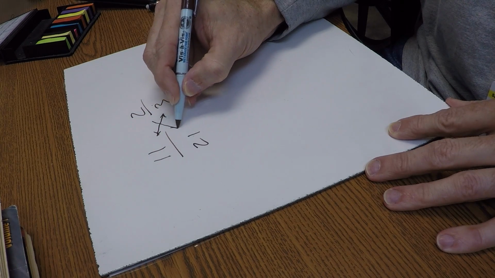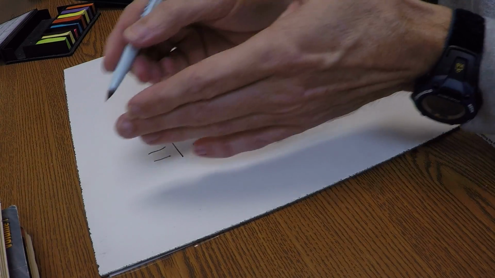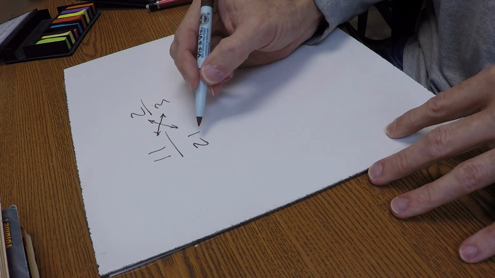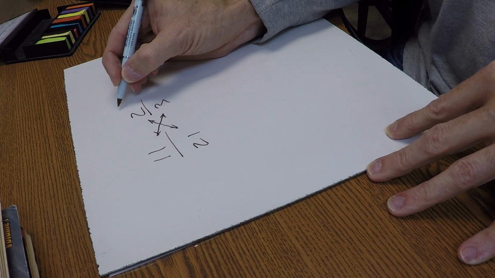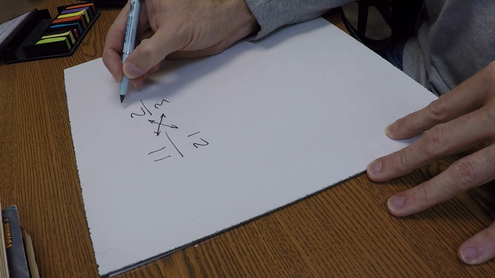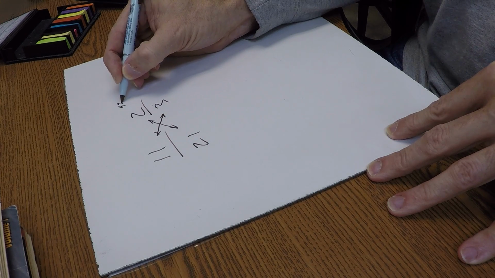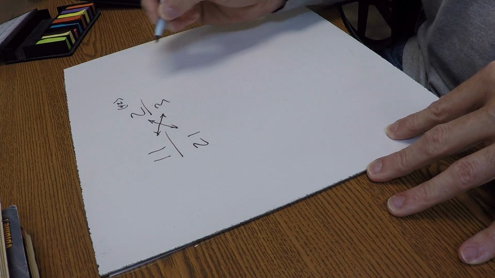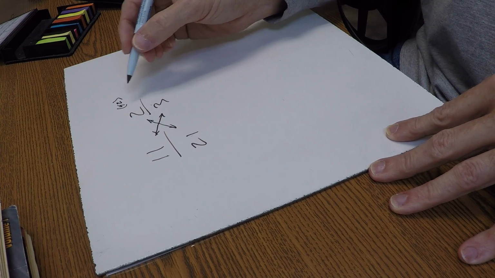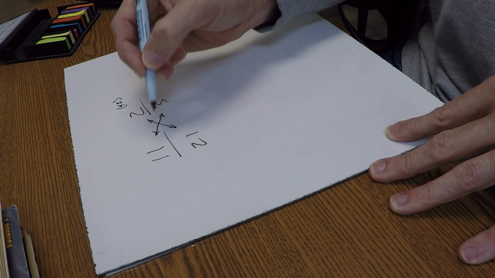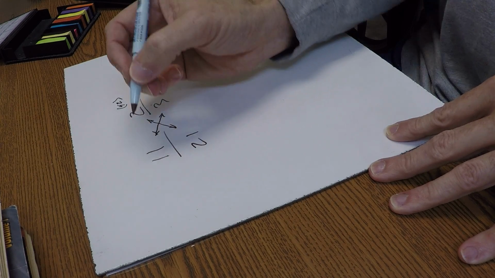Cross multiply these numbers, such as 21 times 2. 2 times 2 is 4, 2 times 1 is 2, so 42. Put that up there in the corner and don't forget that number. Then take 11 times 3, which is 33.